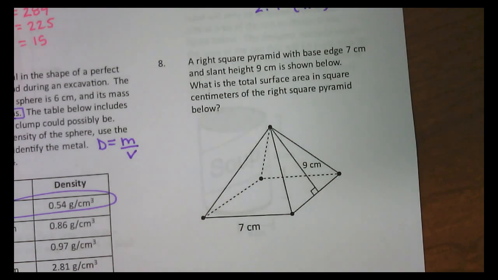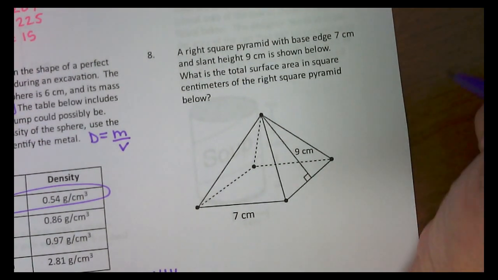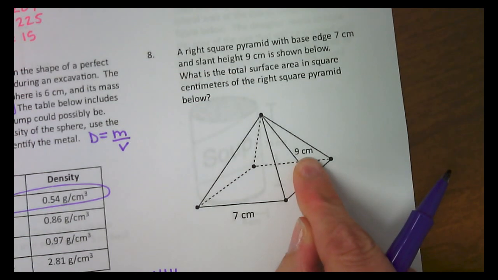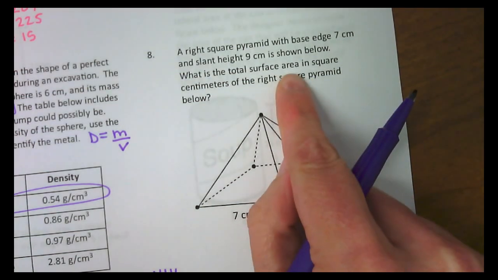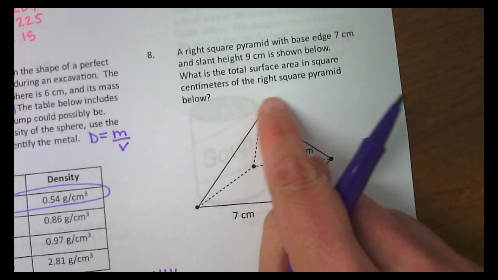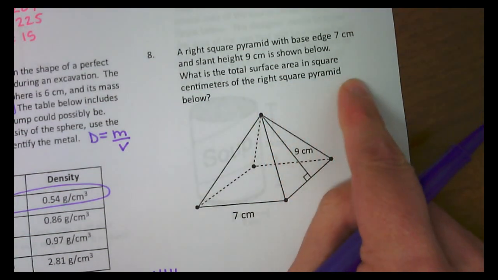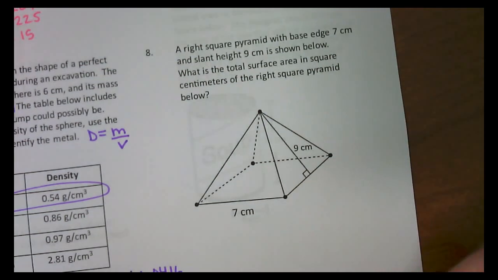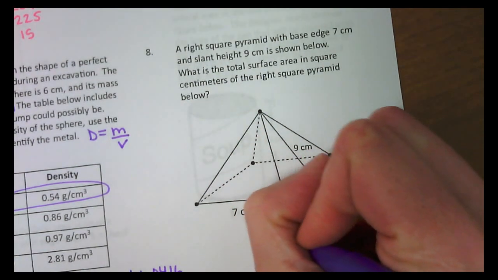Number 8, a right square pyramid with a base edge of 7, which is here, and a slant height of 9, which is here. What is the total surface area in square centimeters of the right square pyramid? So when I look at a pyramid, I want to look at my surface area formula.